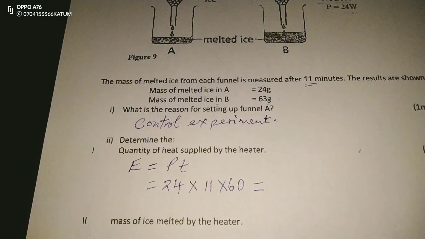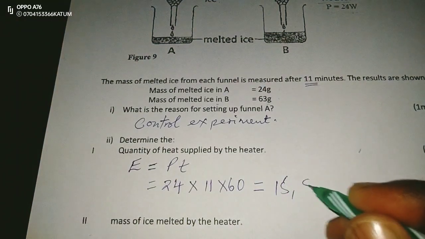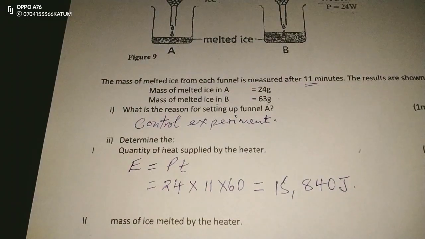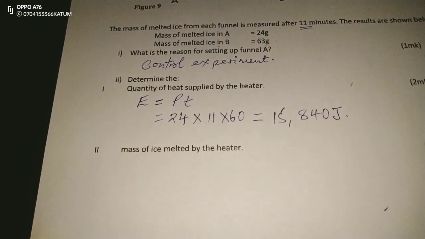So this is going to be 24 by 11, then multiplied by 60. This is going to be 15,840 joules. So this heater is going to supply energy equivalent to that value.